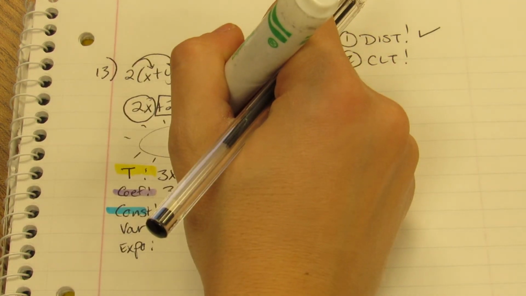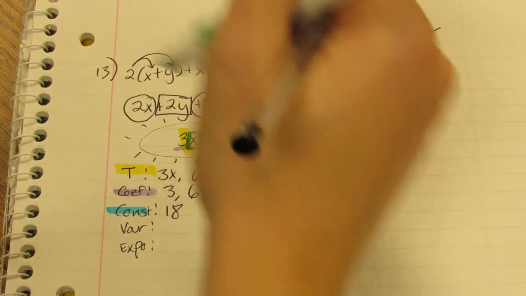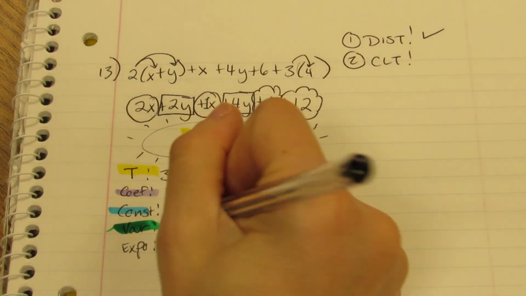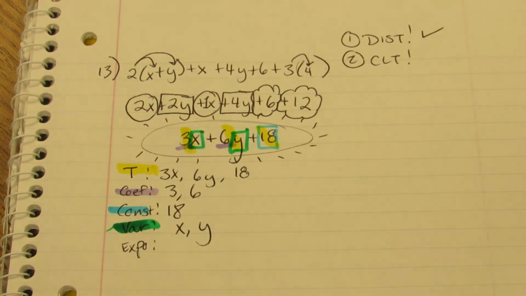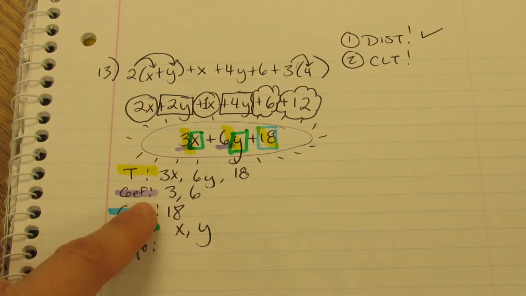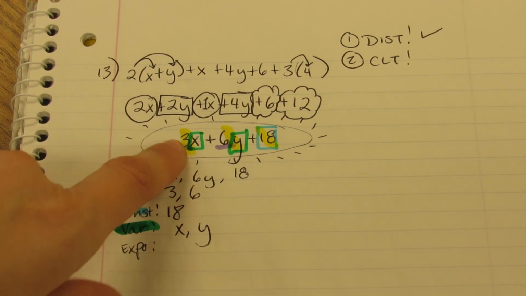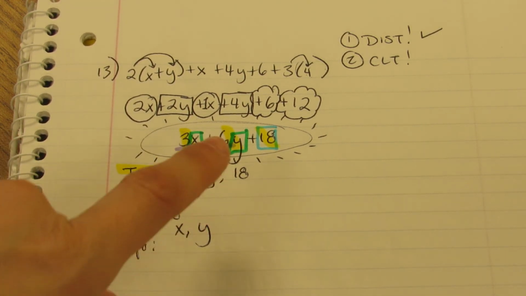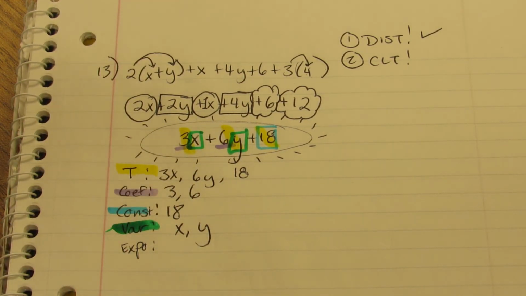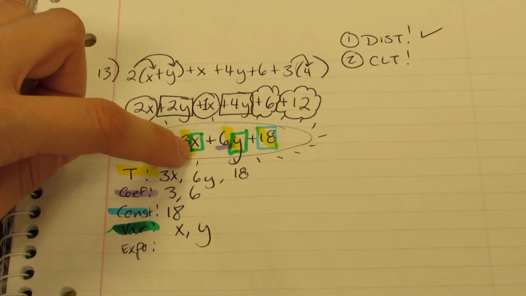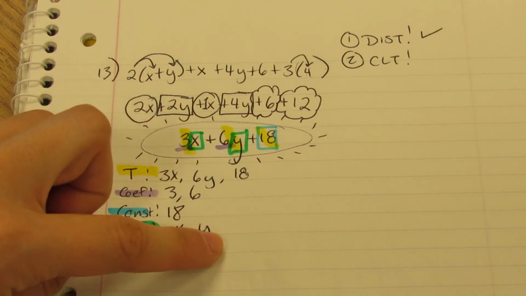So the only letters I see are x and y. Oh, that's kind of dark, sorry. x and y. And remember, when we're writing coefficients or variables, we don't ever write the coefficient with 3x and 6y because that's now wrong. Coefficients is literally just the number in front of the letter. And the variables, same thing, you're just writing your letters, okay?